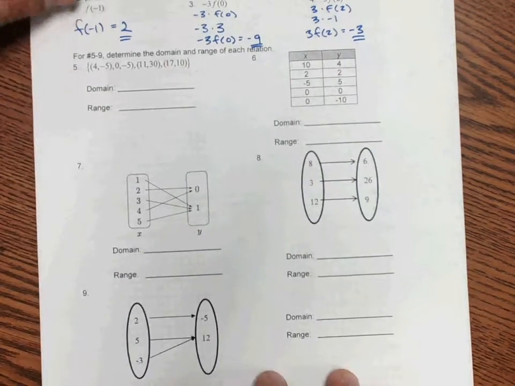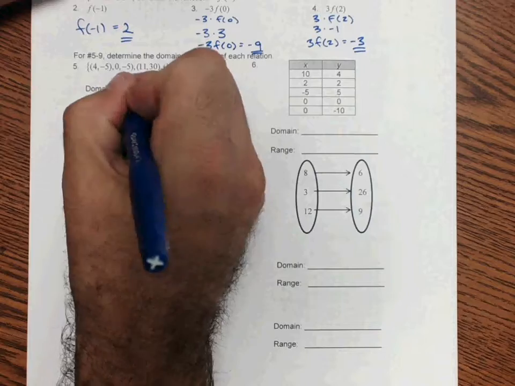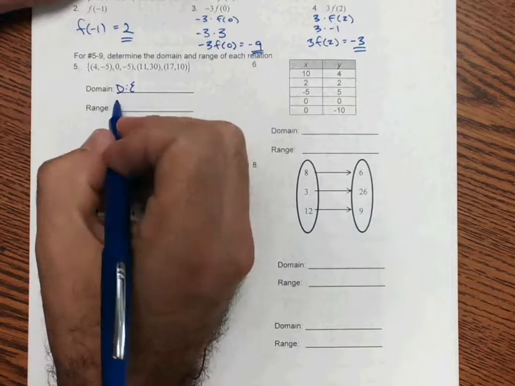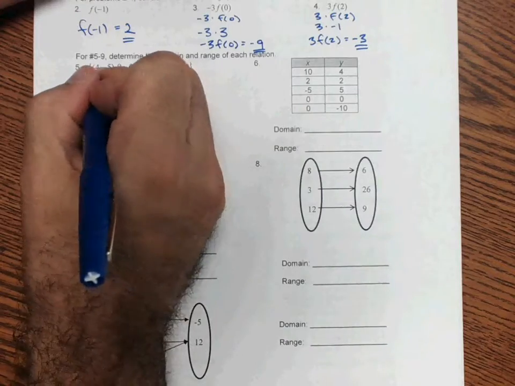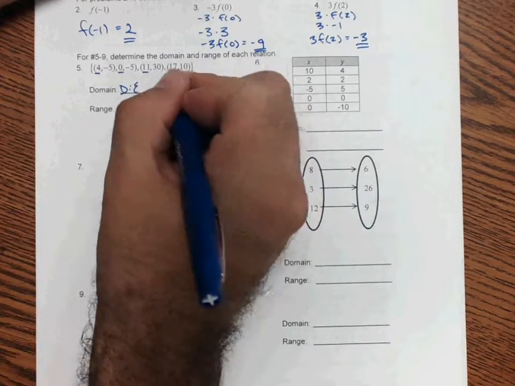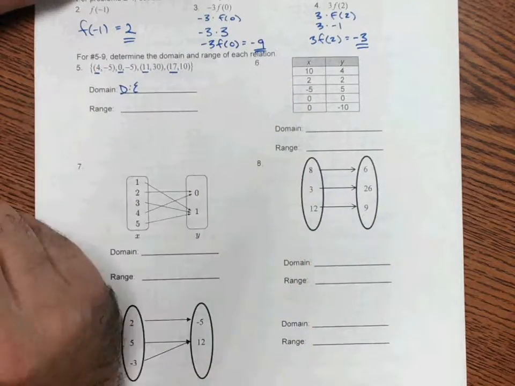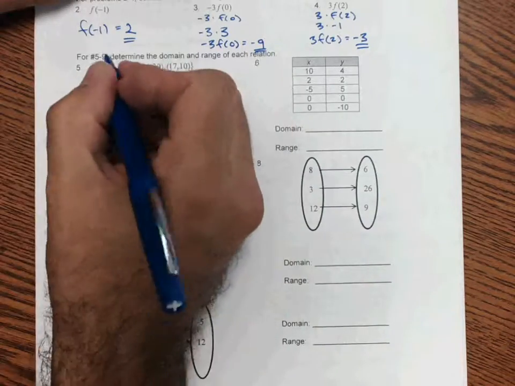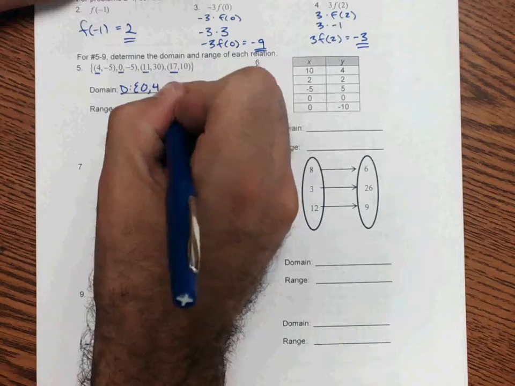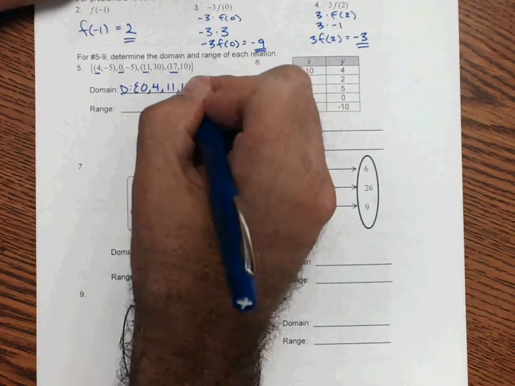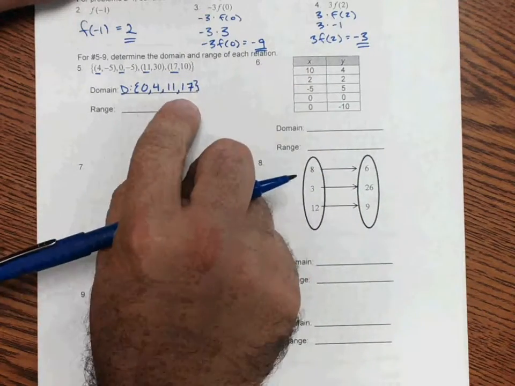My domain is going to be all of the x values in order from least to greatest. The x's are 4, 0, 11, 17. They are not in order in the list. So the lowest one is 0, then 4, 11, then 17. So that is my domain.